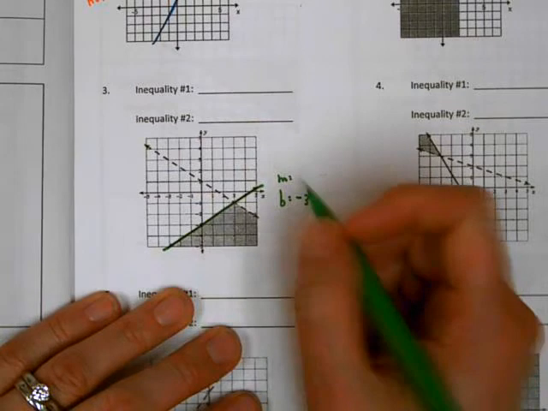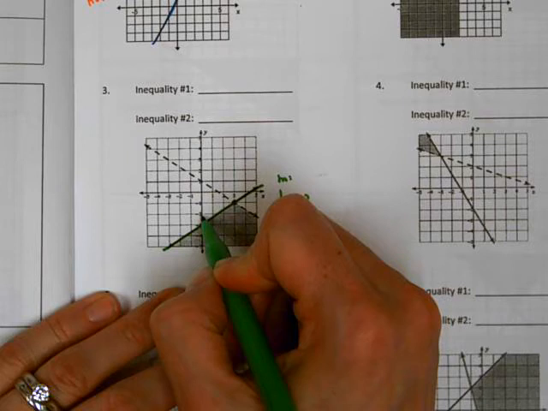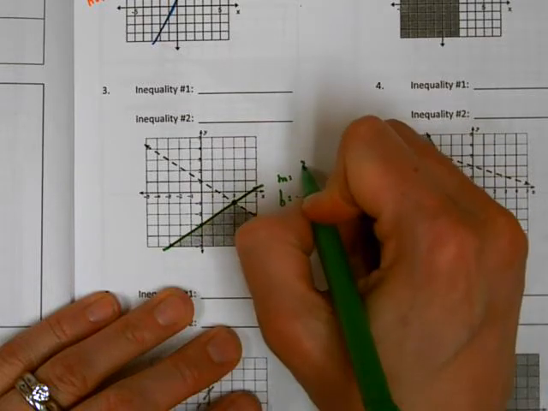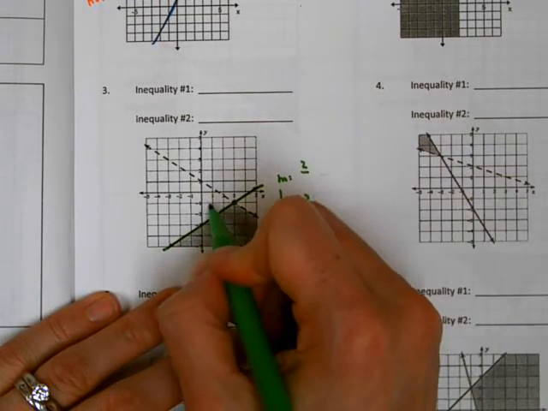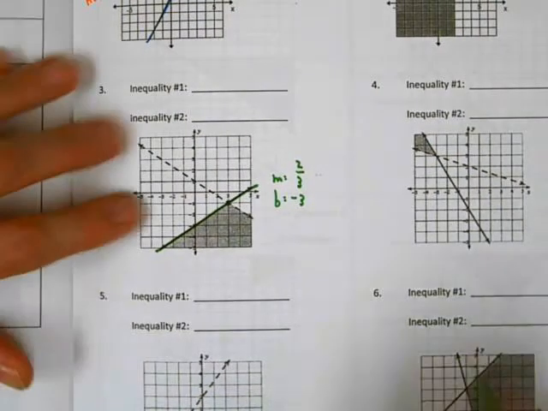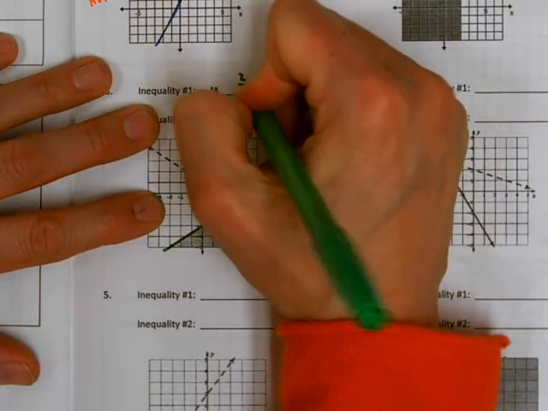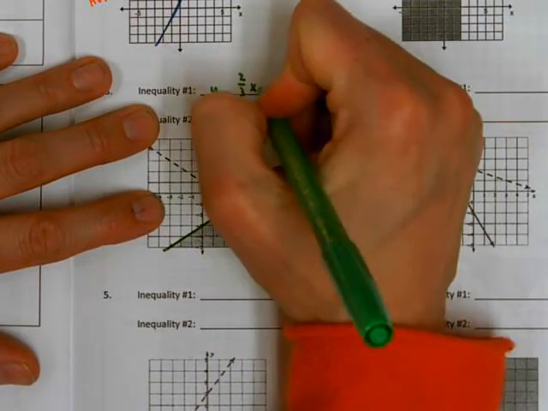It looks like the next time I have a nice point is right here. So it looks like my slope is going to be 1, 2 for my rise over 1, 2, 3. So 2 over 3. So I'm going to start with y, and then I have 2/3 x minus 3.